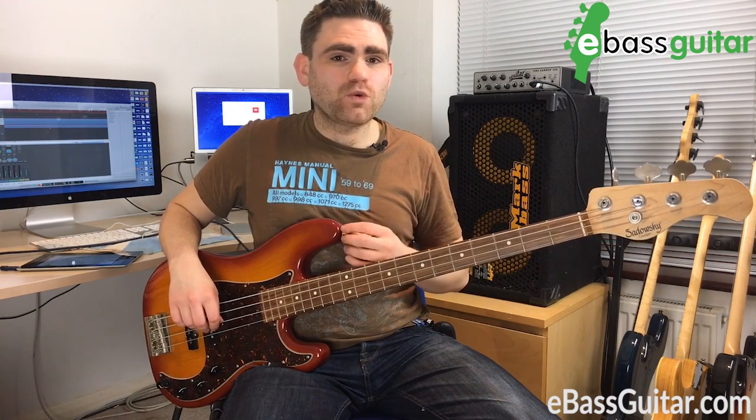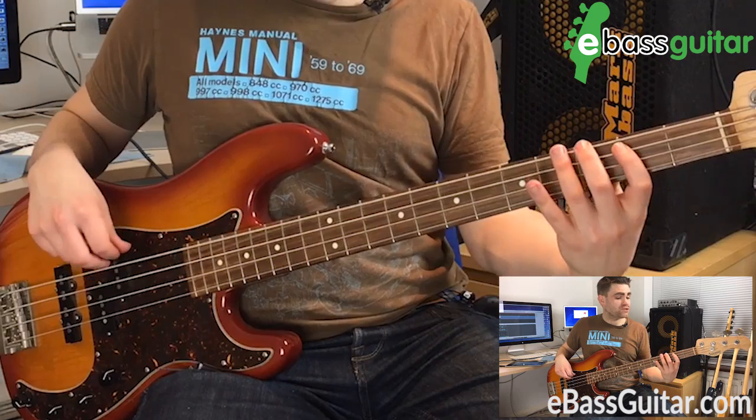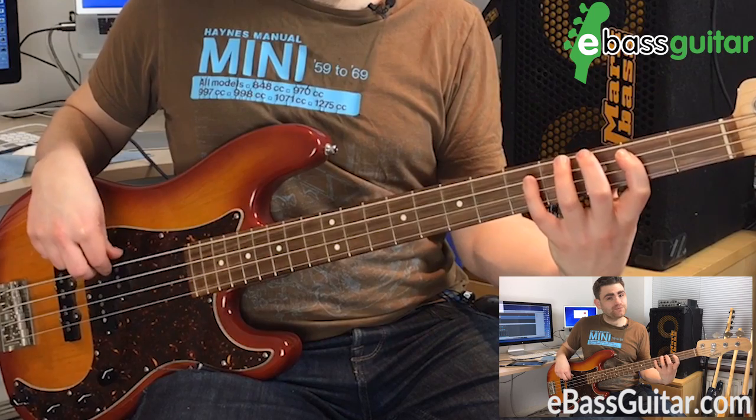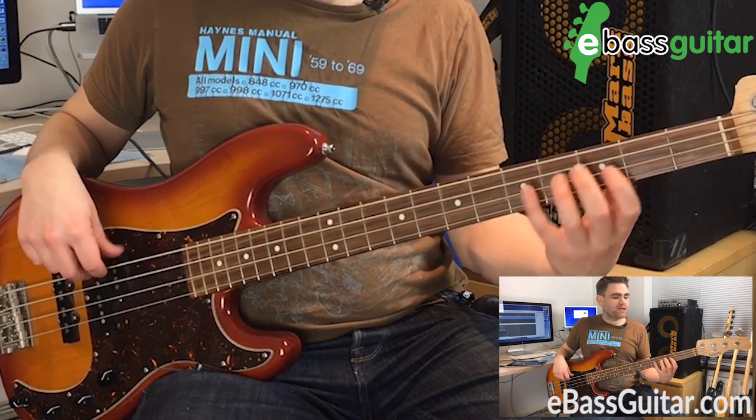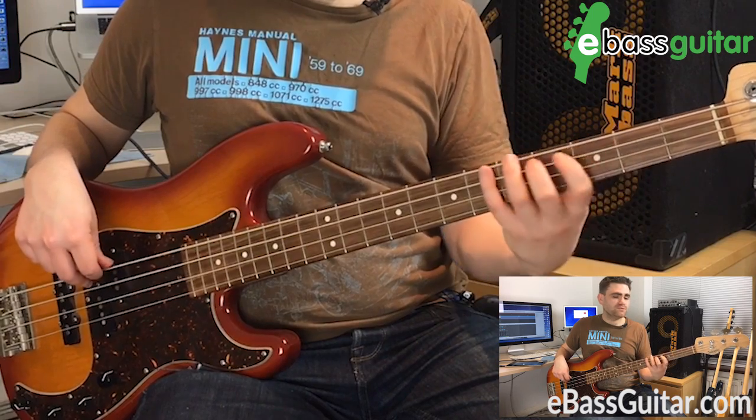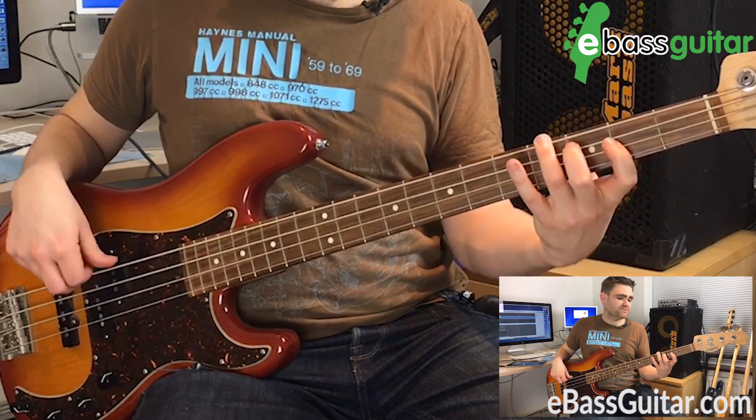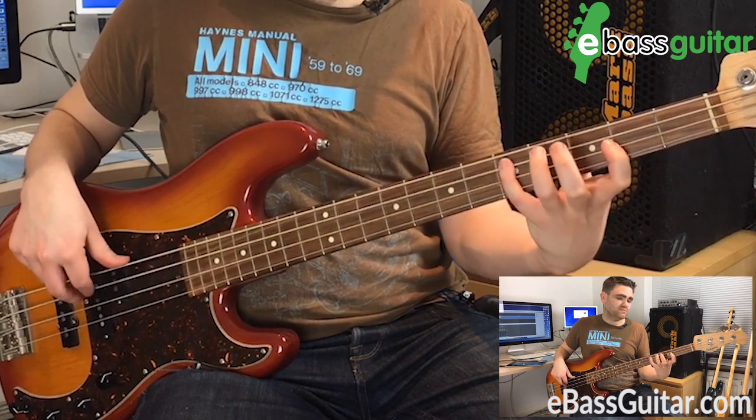A triad will normally just work within 1 octave. So those 3 notes like that. Okay, so we can play major triads, minor triads. Okay, so they're all triads.